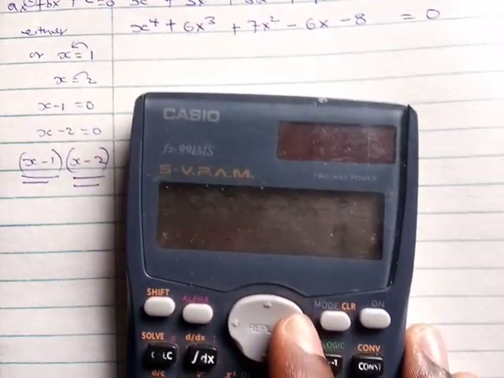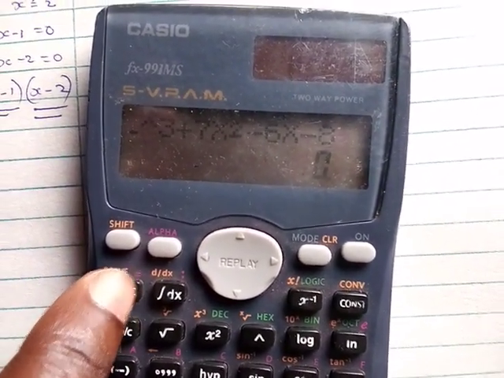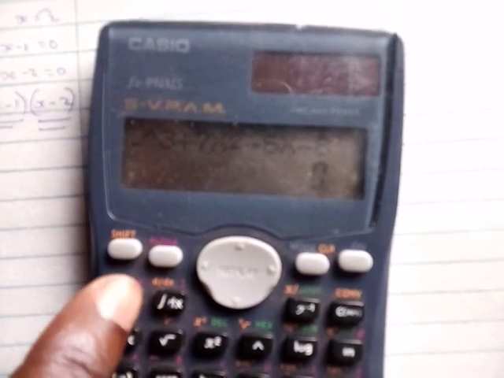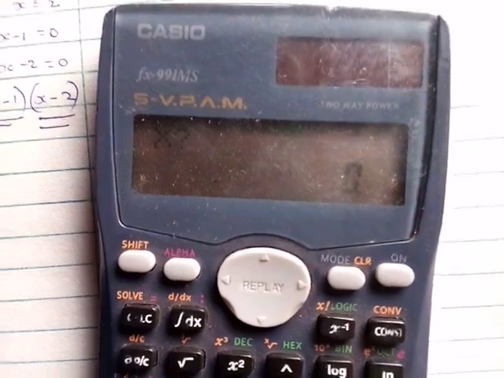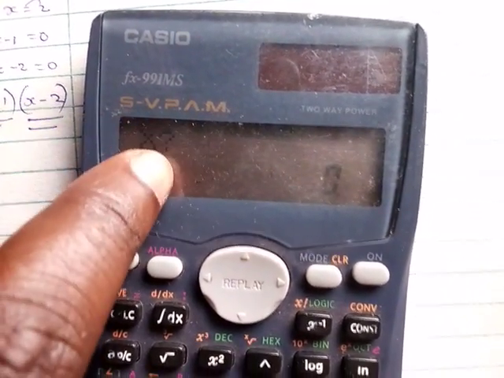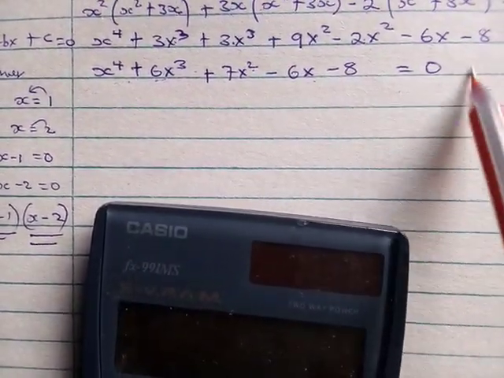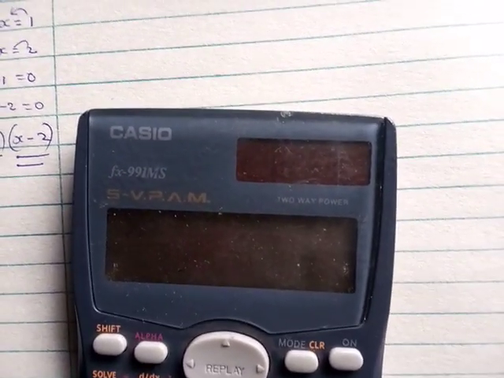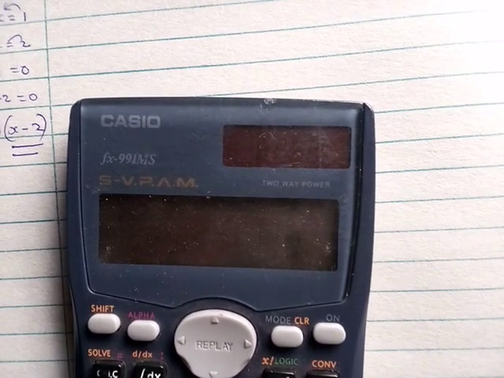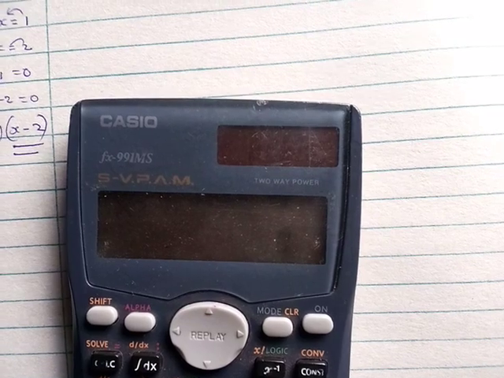So now after putting it in, we go on this button which has calc. Remember, you should have a scientific calculator. So when you go on calc, it asks you x? which value. We want to know which value of x can satisfy the equation, that is, give the answer 0. So it is by trial: you put any value, but you don't put big values. You can put either 2, 1, -1, -2.